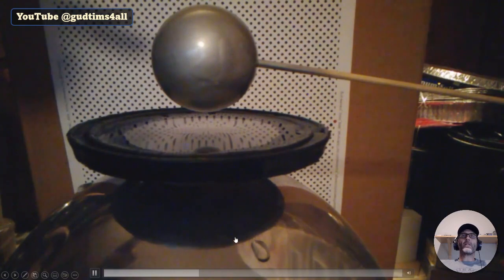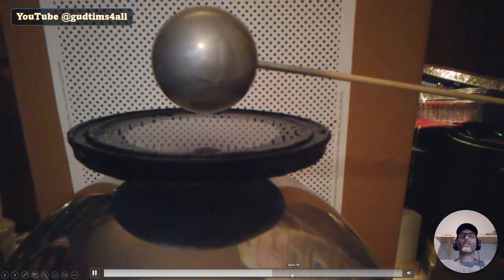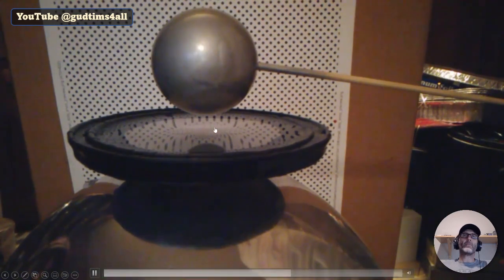So you absolutely can, and you can still see it. Now see, the dots aren't bent at all. And when he turns on the Van de Graaff generator, you'll see. There you go.